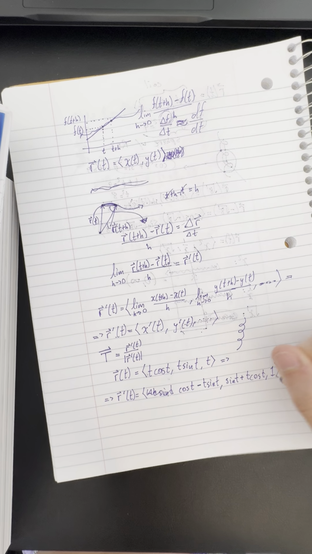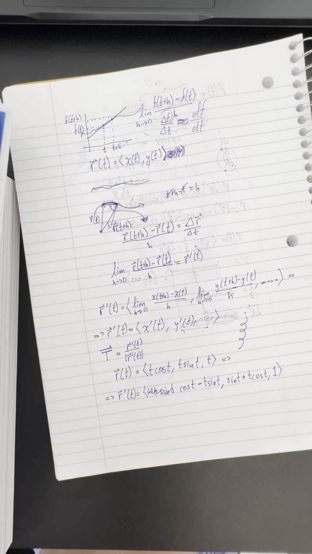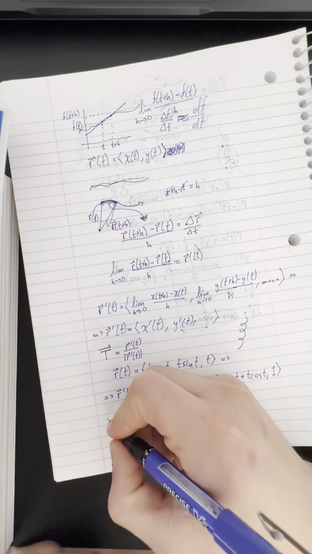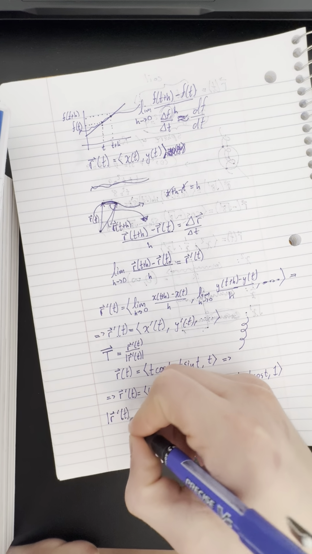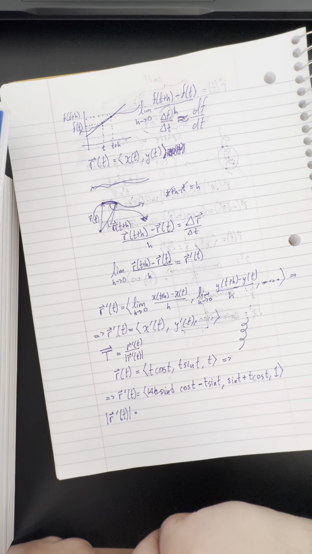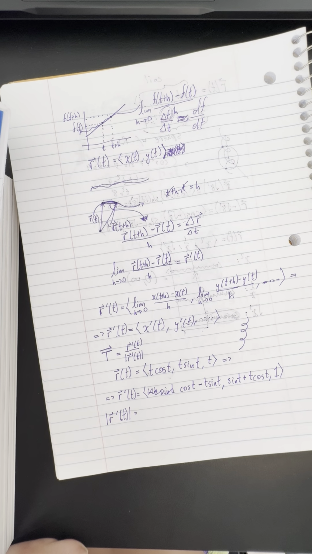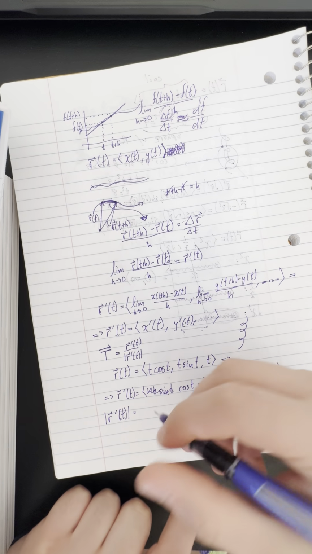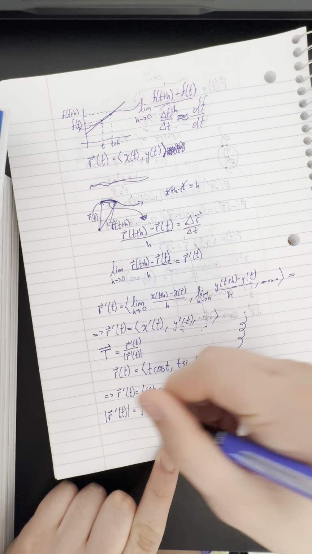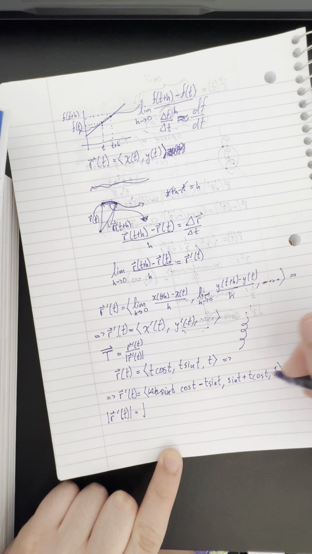And then if you want to take the magnitude of this guy, it's kind of a hassle, but here we'll just do it in a moment. So the magnitude of this guy is just going to be the root of this guy squared plus this guy squared plus this guy squared.